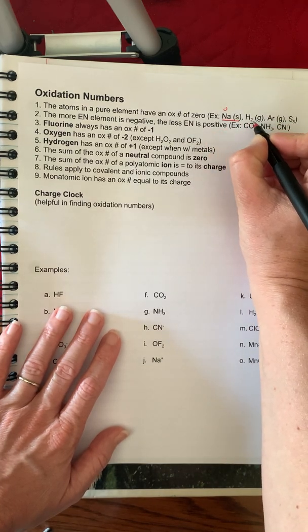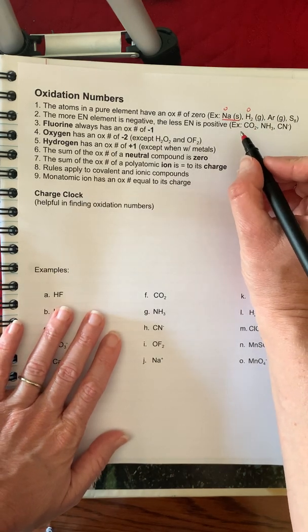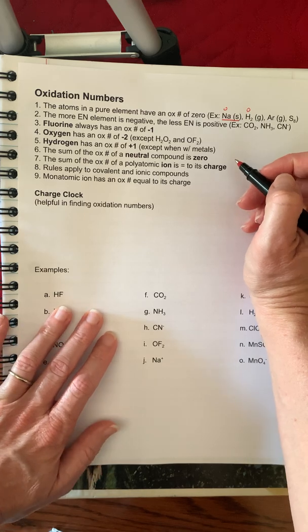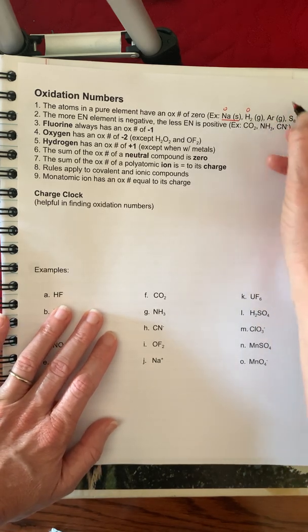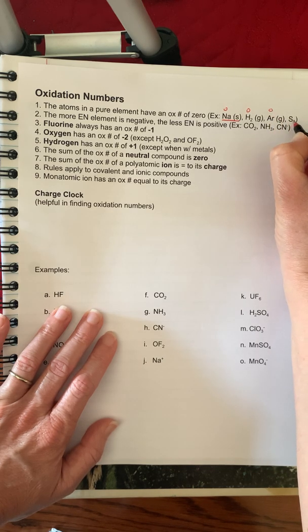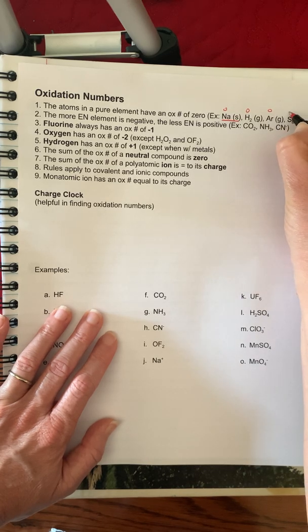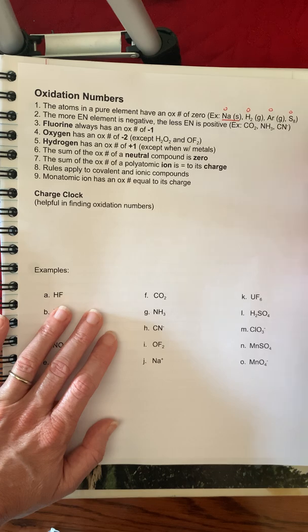Hydrogen gas, which is always in pairs, H2, remember the rule of 7, you have those 7 diatomic elements, those will all have an oxidation number of 0. Argon gas, 0, it's a noble gas, so it's just by itself. And sulfur can be present in molecules of 8, but as long as it's pure sulfur, it has an oxidation number of 0.